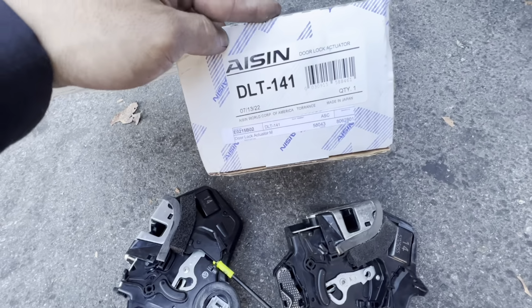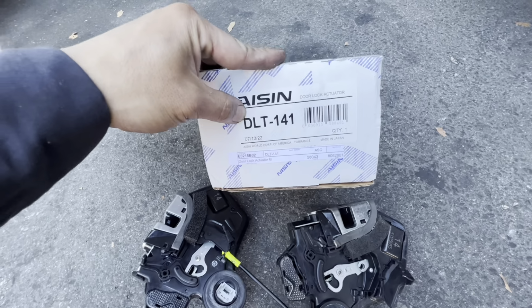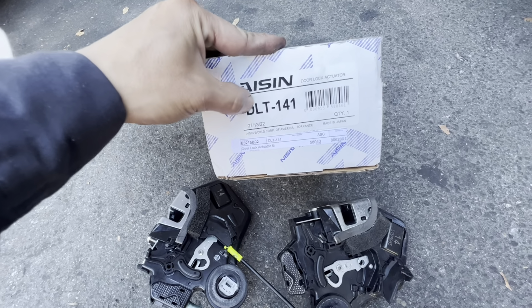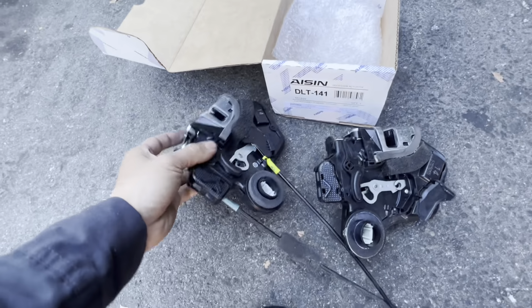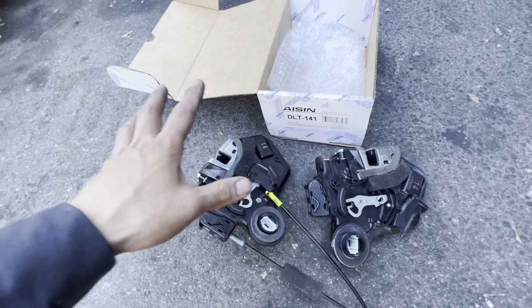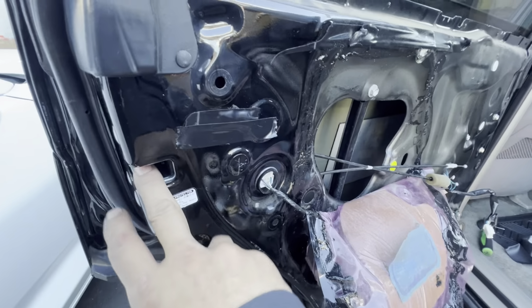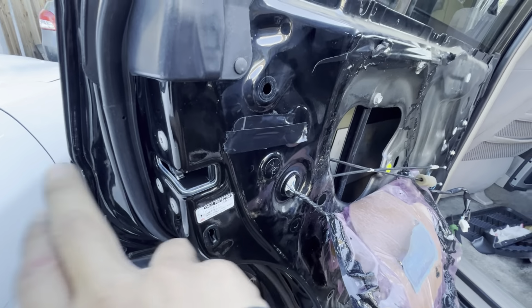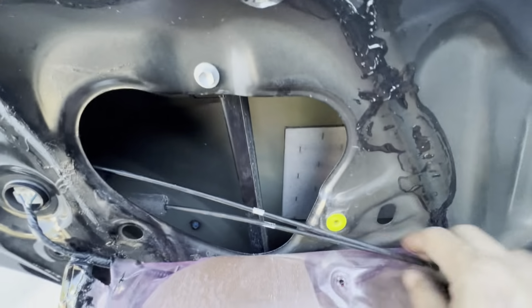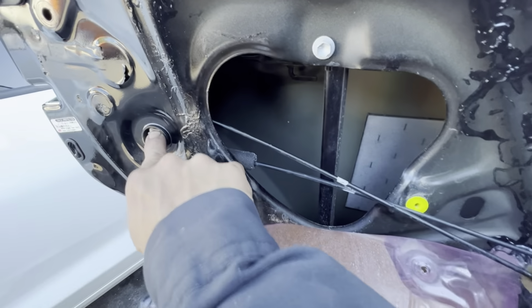And this is my part number. This is original, so this is for the left rear, and that's the part number right there. Everything is exactly the same, and just go ahead and install it back in. I got the new door lock actuator in already. Tighten down my 3 bolts and put the connector back.